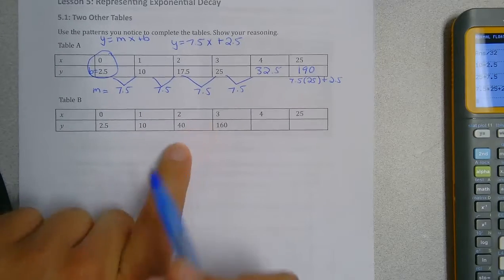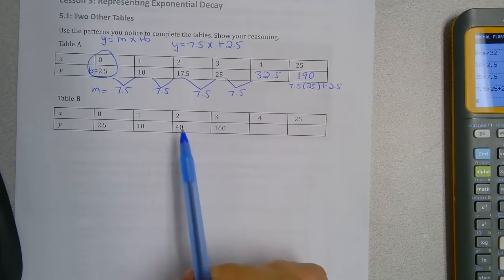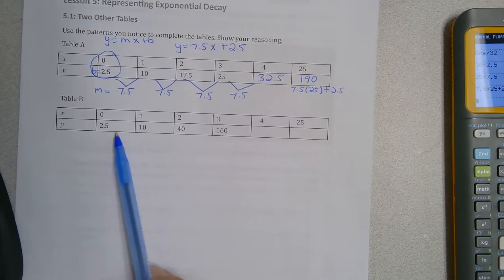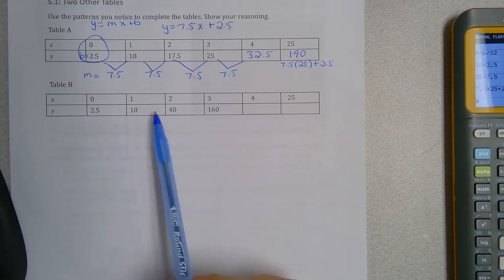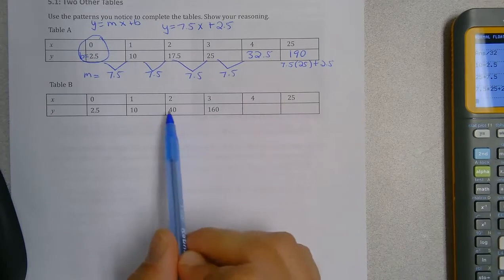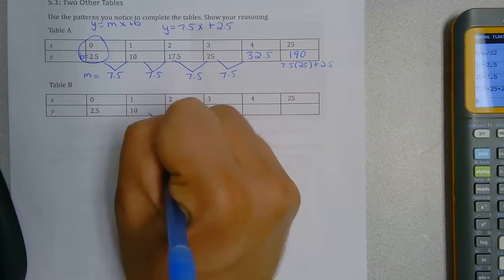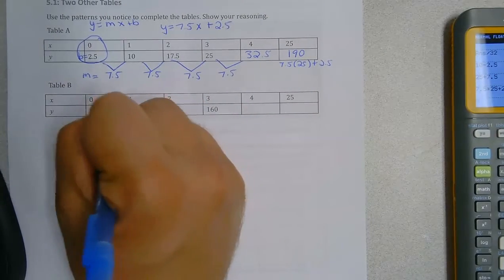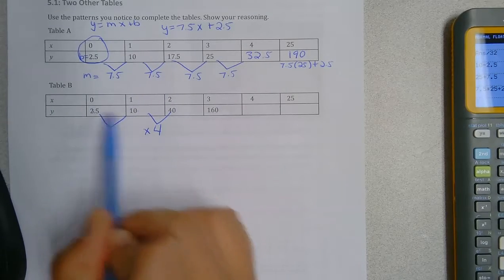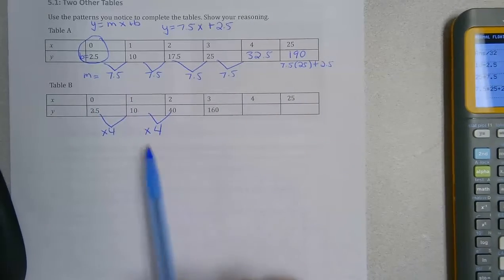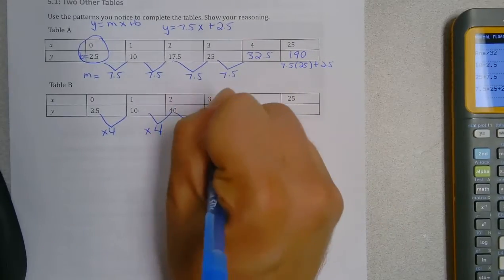So over here now, if I look at table B, I go from 2.5 to 10, but then if you look, I go from 10 to 40. So this is definitely not a linear increase. And I can see, is there a common multiple? Am I multiplying by a factor to make this bigger? So I notice here, if I go 40 divided by 10, that is going to be multiplying by a factor of 4. Same thing here. I know that 2.5 times 4 is 10. So to go to the right on the table, as x increases by 1, I can just multiply by 4.